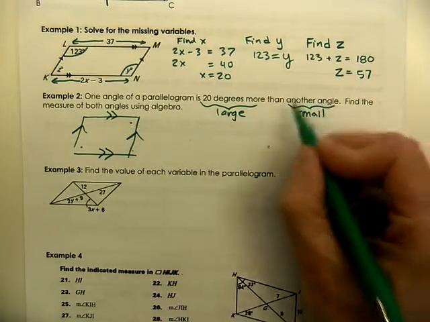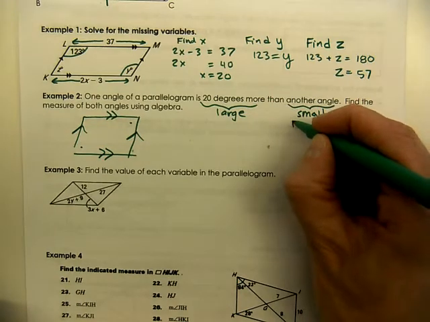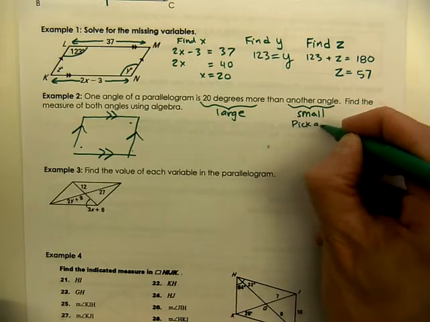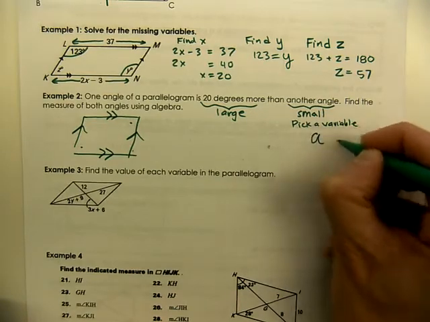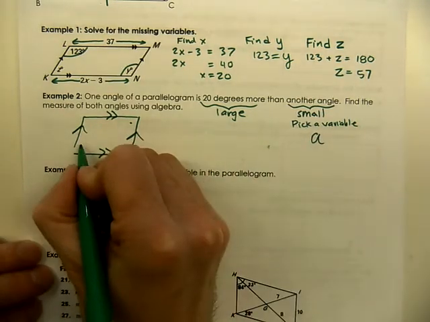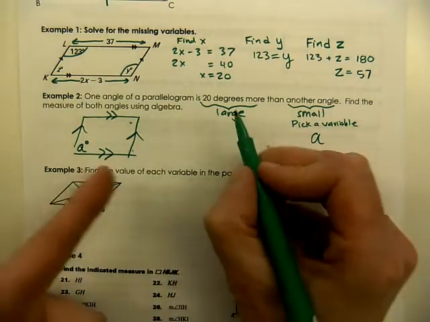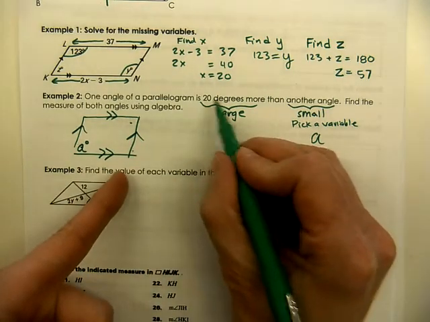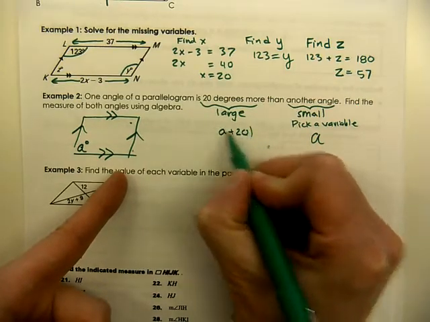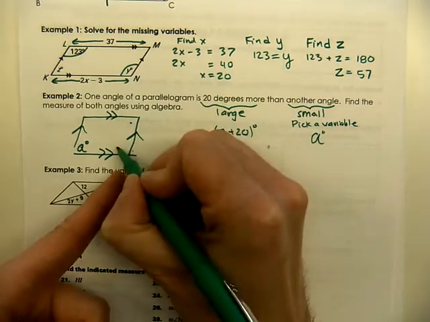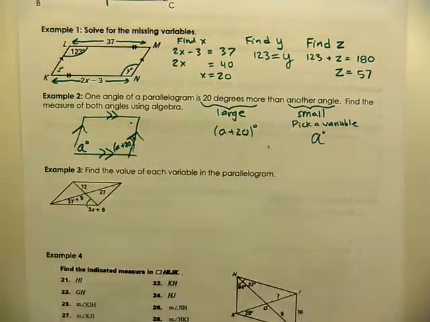So how much is that smaller angle? We don't know. They didn't tell us how many degrees. So this is the one where you pick a variable. Right? So if I pick the variable a, for example, that will go here in my diagram, and that's a degrees. So then the larger angle is 20 degrees more than that. So this is the a plus 20. So that goes up here in the larger angle, a plus 20 degrees.